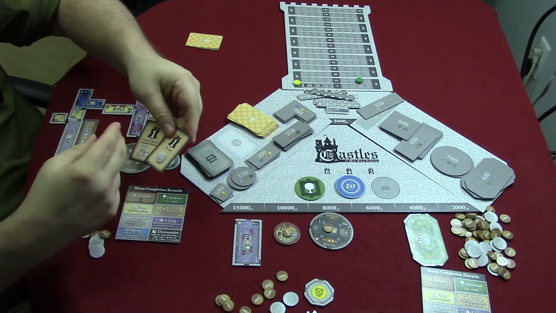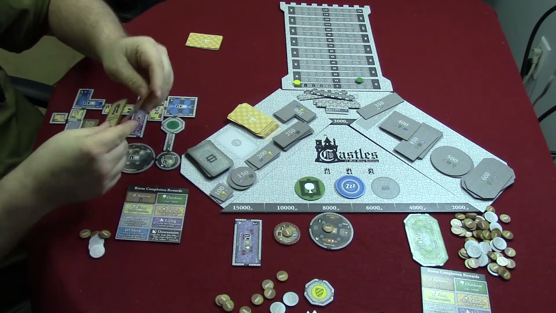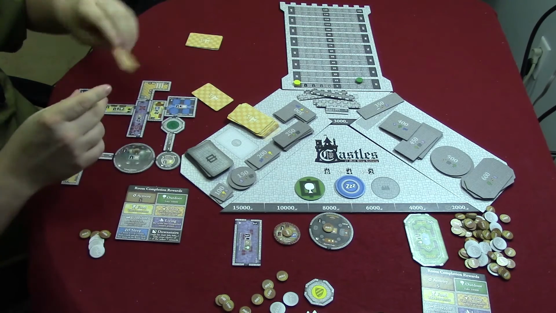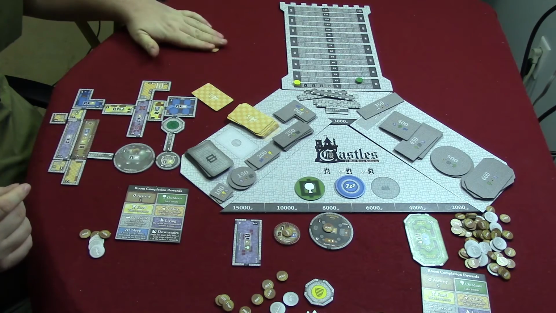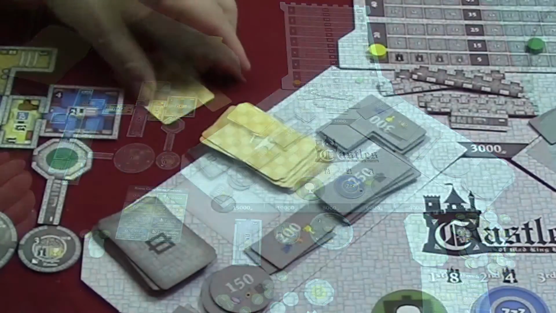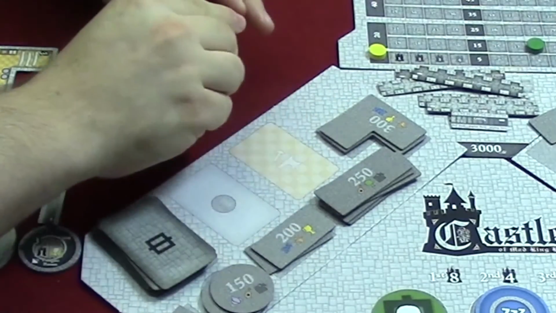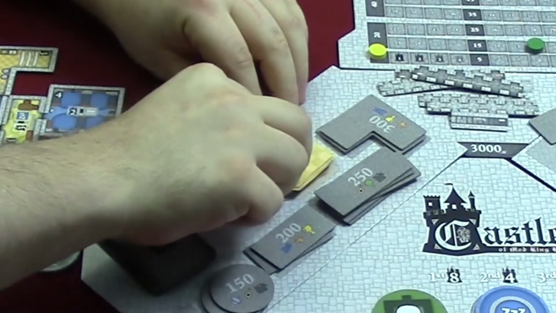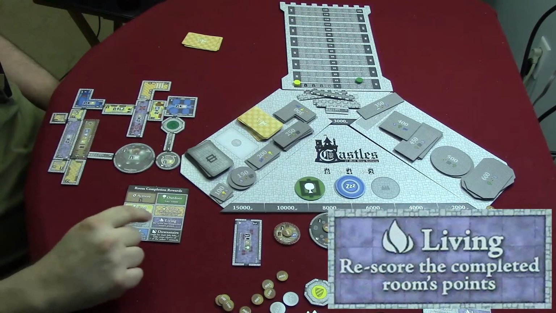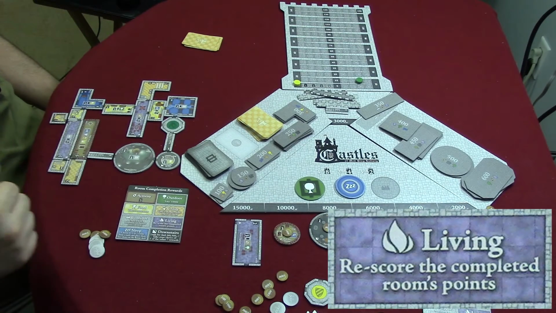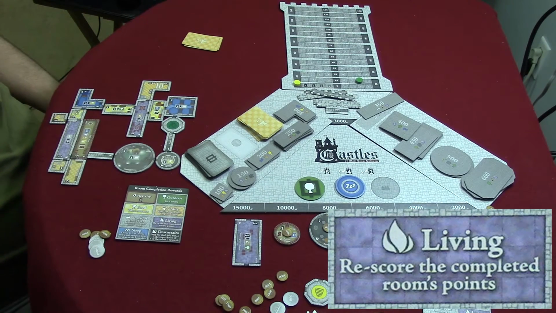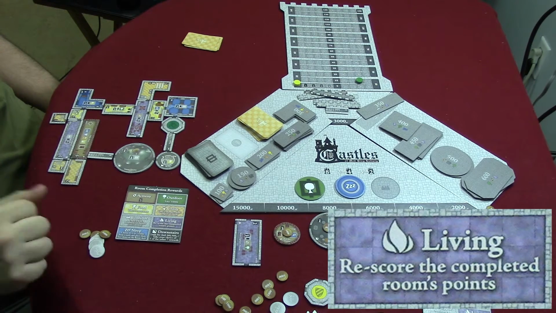Choose one, whichever one you think will benefit you. Place that one in your play area there, and then discard the other one by placing it on the bottom of the bonus card stack. Okay, now living rooms are where the king can relax and enjoy the benefits of being royalty.